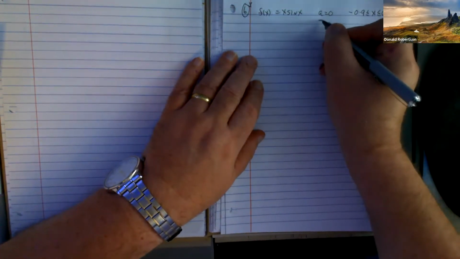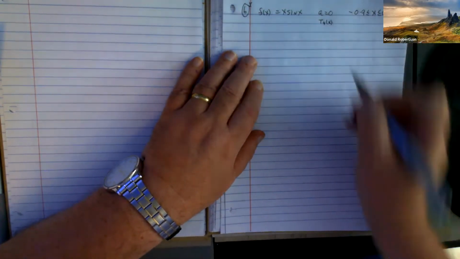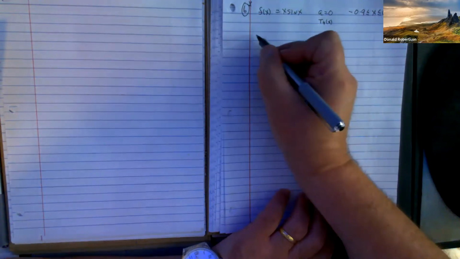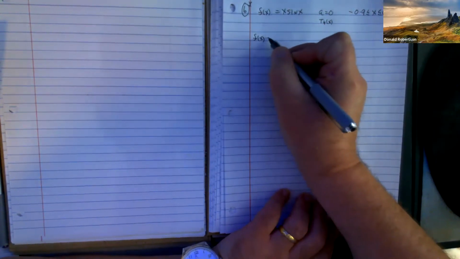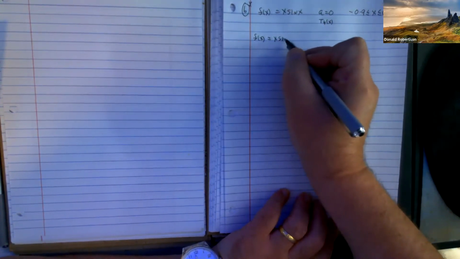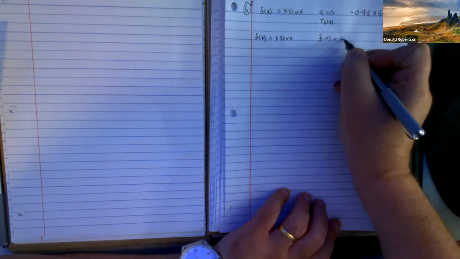And we're being asked to find T4 of x. On this question, I'll show you the third piece of the puzzle, which is the graph choice. I haven't shown you that yet. So, this function is that, and the value of the function at 0 is 0.